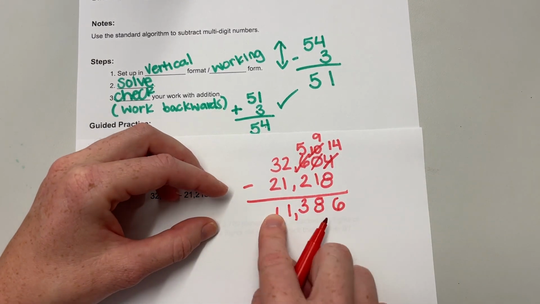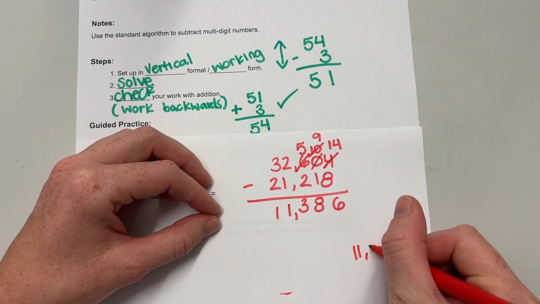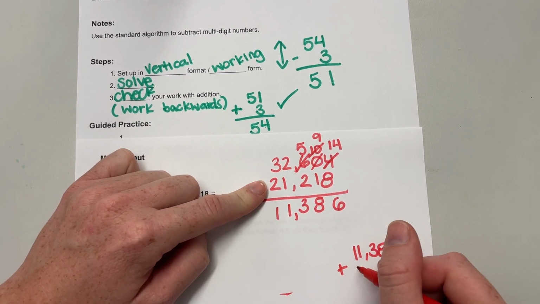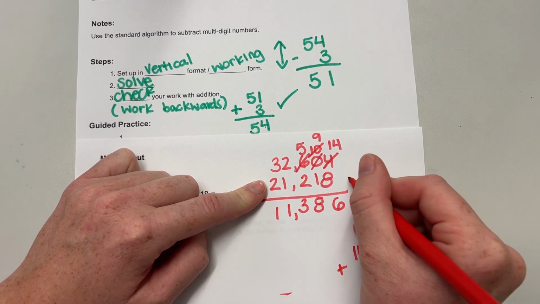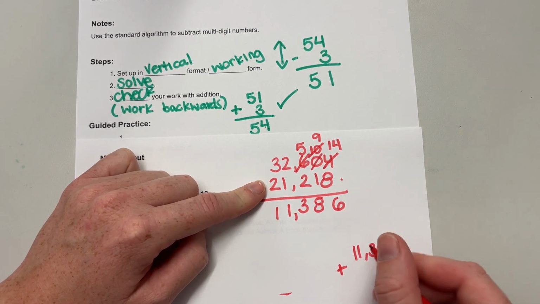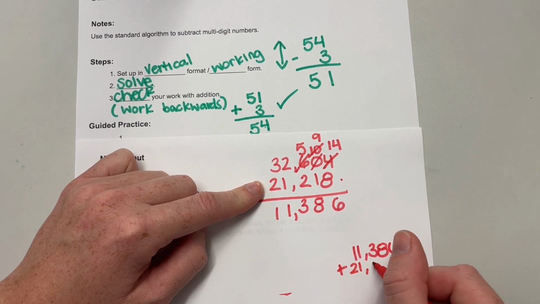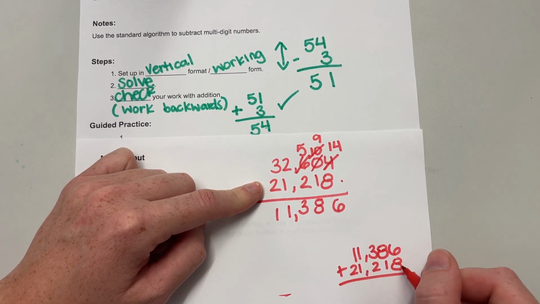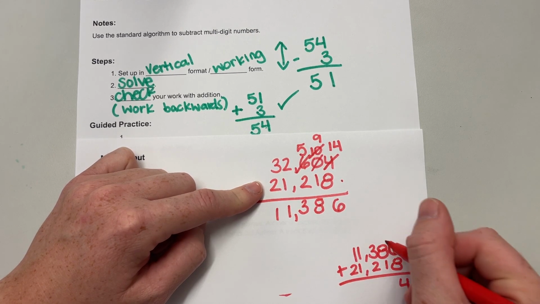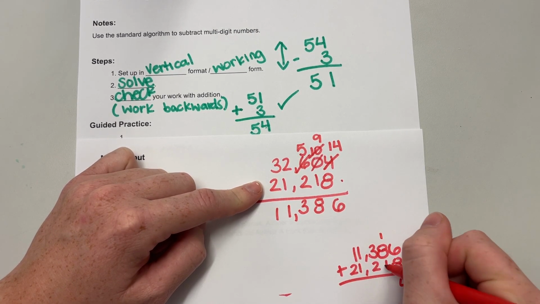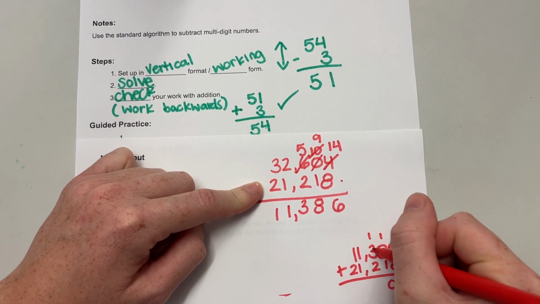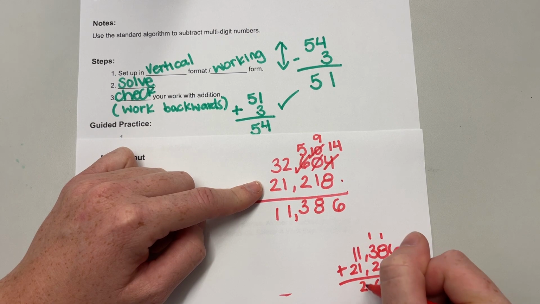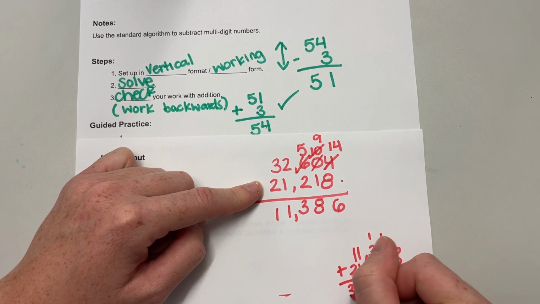So I take this one, 11,386, plus my subtrahend, I'm going to work backwards, go up, 21,218. 6 plus 8 is 14. 1 plus 8 is 9, plus 1 is 10. 1 plus 3 is 4, plus 2 is 6. 1 plus 1 is 2. 1 plus 2 is 3.